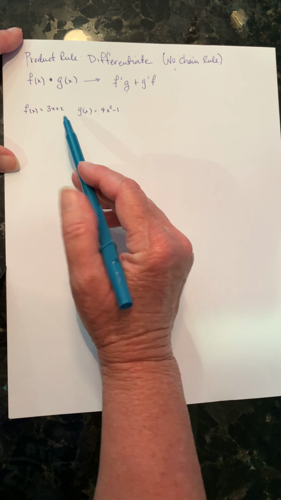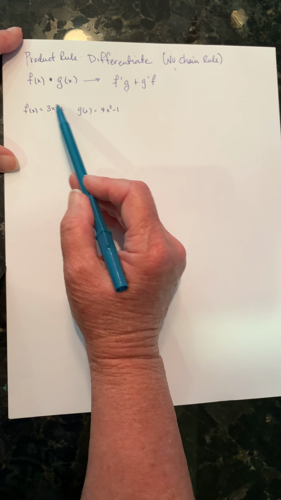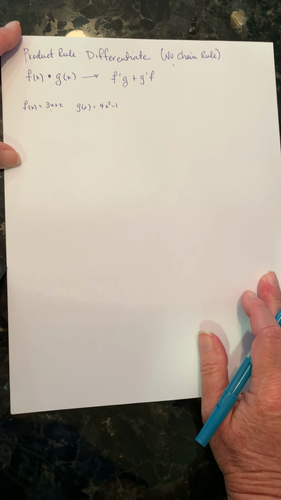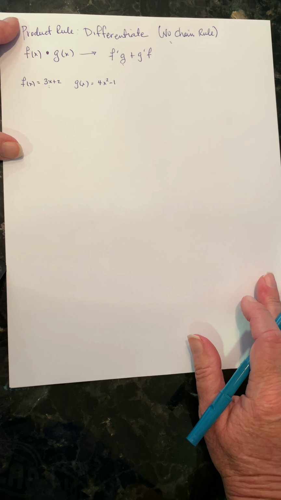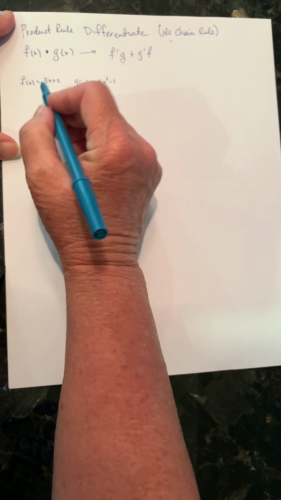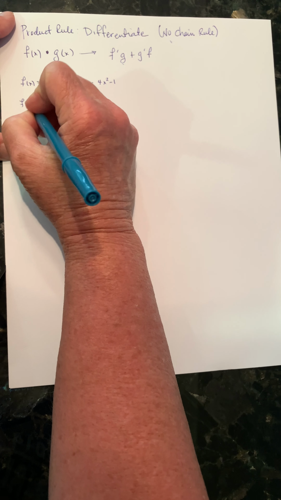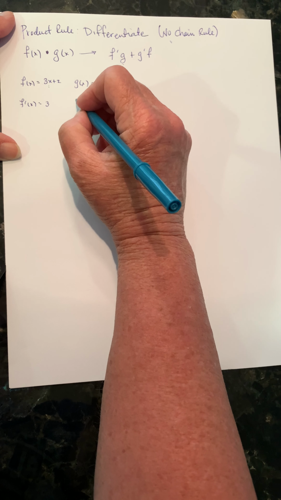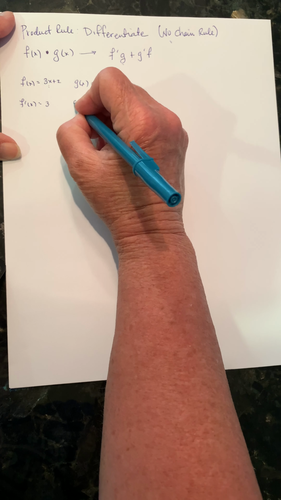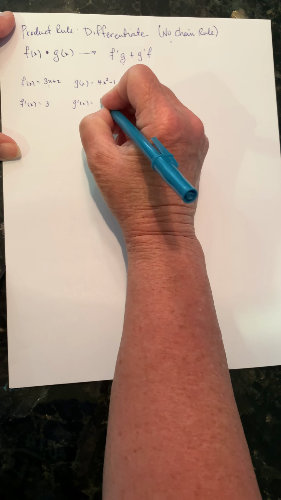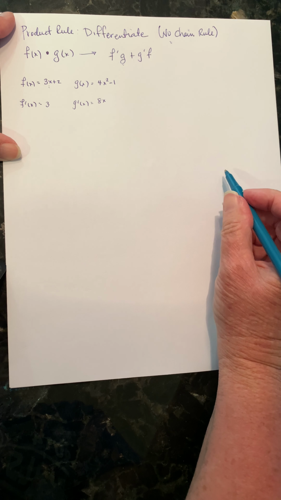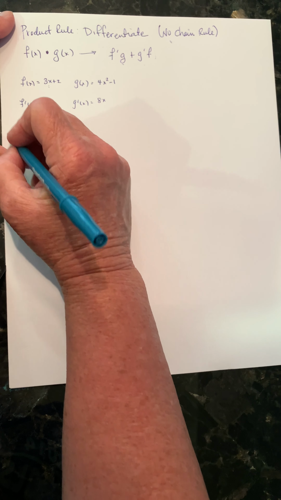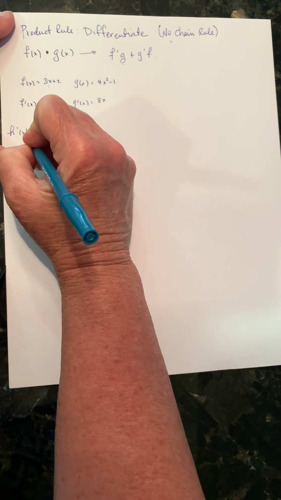So in some cases, you're probably going to say, well, it might be faster if I took this and multiplied by that and then took the derivative. And you're right. But for an example, I want to use these two functions. So we're going to take the derivative of this, and that's going to be 3. And we're going to take the derivative of this, g prime of x, and that'll be 8x. So now I'm going to use this structure to get my derivative, and I'm just going to call it h prime of x.